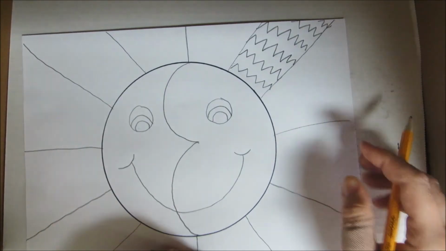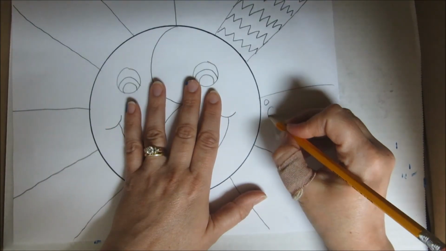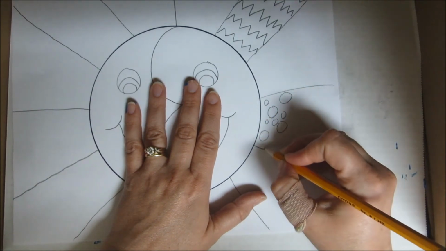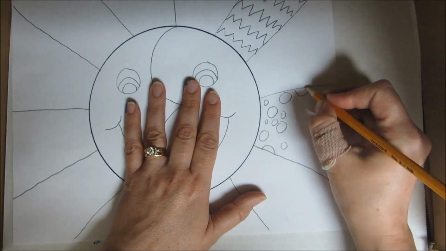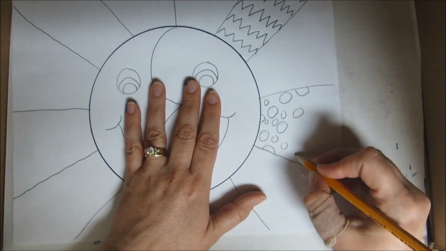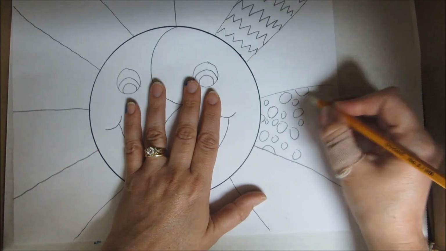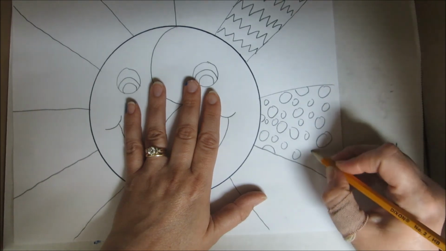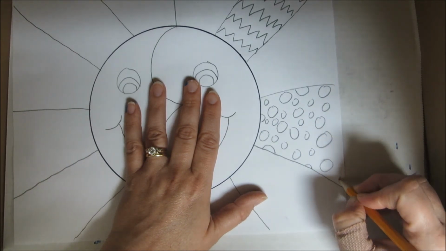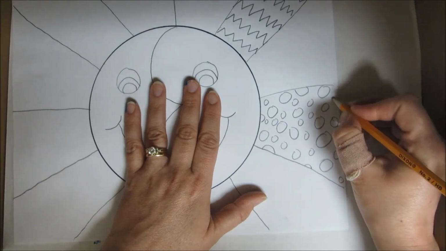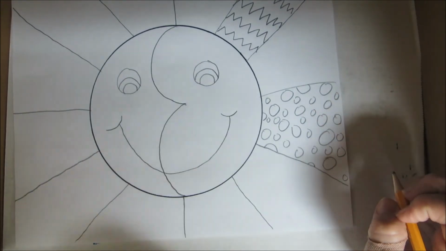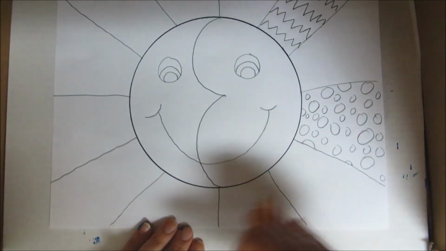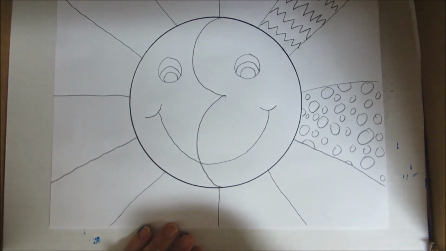I'm going to skip one, leave one open, and I'm going to do another pattern here. So maybe I'm going to do polka dots, but I'm going to do them different sizes. Maybe some of them are going outside of my area, kind of like they're coming and going, they just keep on. So, you're going to continue to do that. You can fill in as many of your areas on your page as you want with your patterns.